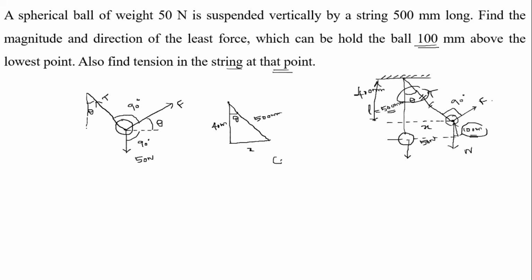Now, cos theta is equal to 40 divided by 50, which is equal to 0.8.